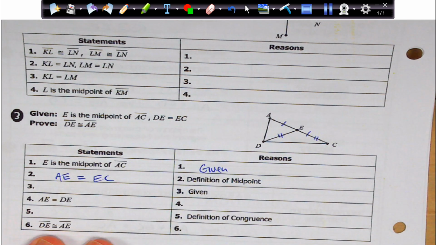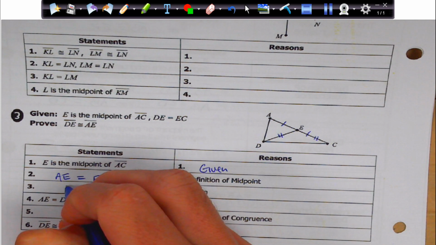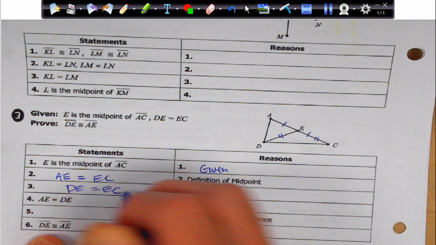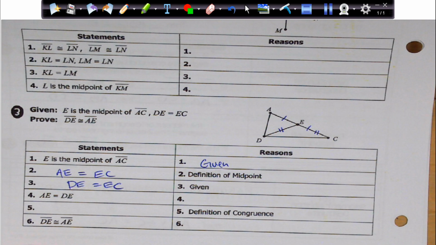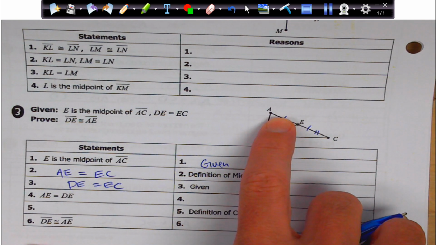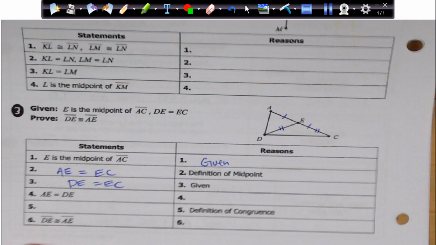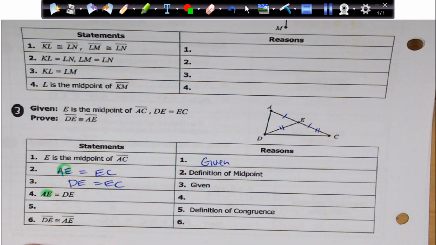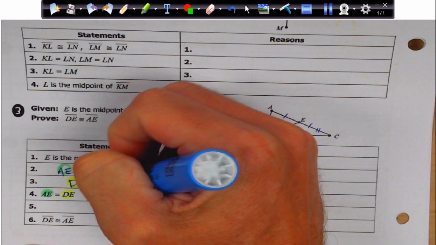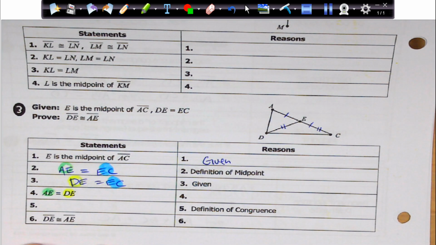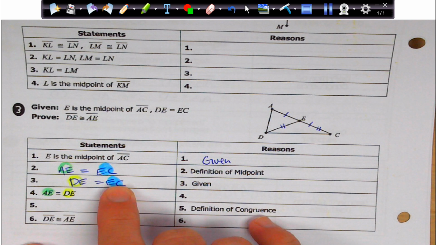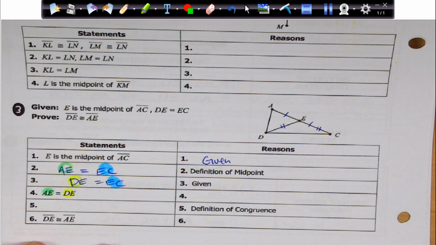Next is a given. Well, I look up, I have another given. That's DE is equal to EC. Okay, so that's my other given. And then it says AE equals DE. Again, you can kind of see this transitive property occurring. I have my green here, I have my yellow here, and notice right above it I have blue and blue. So I'm saying green equals blue, yellow equals blue. Well, if they both equal blue, they should equal each other. There's my transitive property.